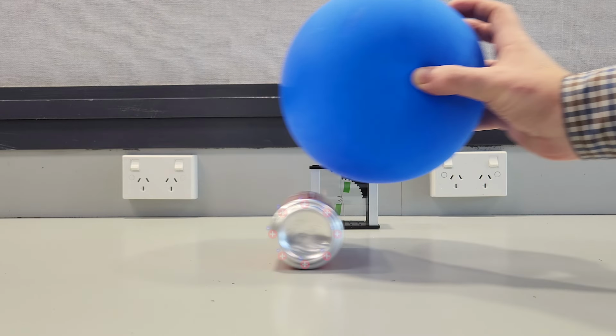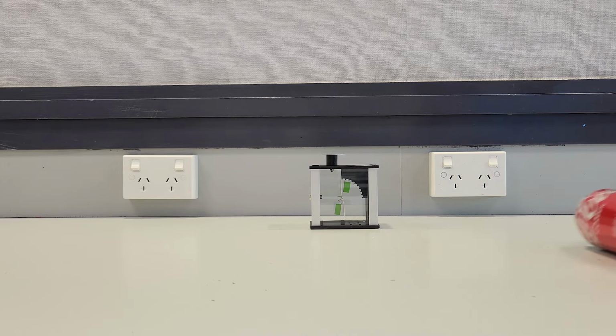This happens because the negative electrons within the can are repelled by the negatively charged balloon, resulting in more electrons than protons on the far side, making it negatively charged, and more protons than electrons on the near side, making it positively charged. The attractive force the negative balloon exerts on the positive side is stronger than the repulsive force the balloon exerts on the negative side because the positive side is closer, causing the can to accelerate to the right.